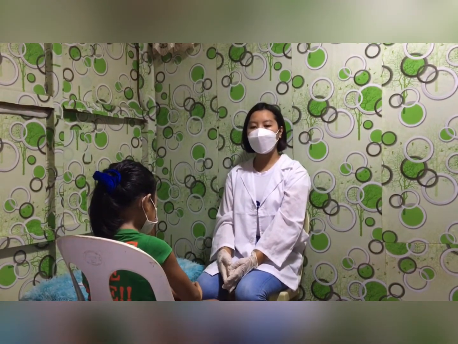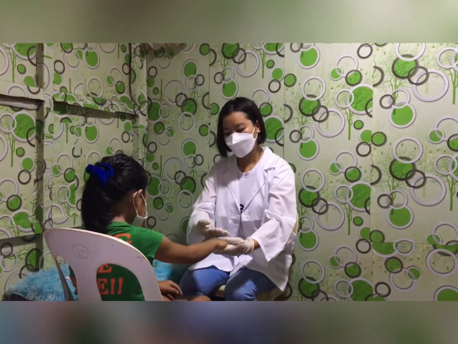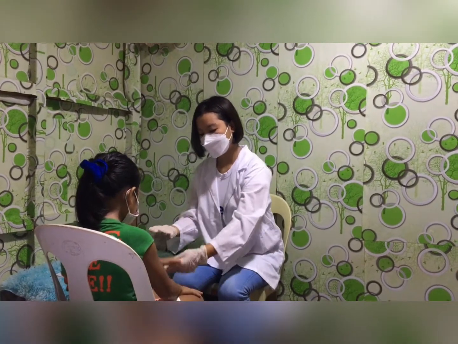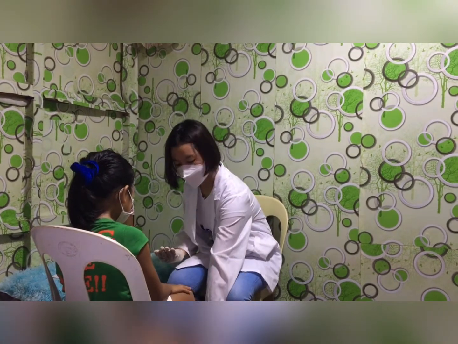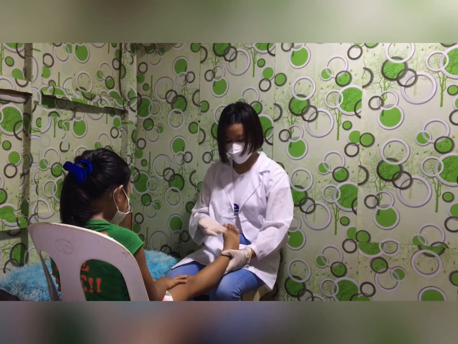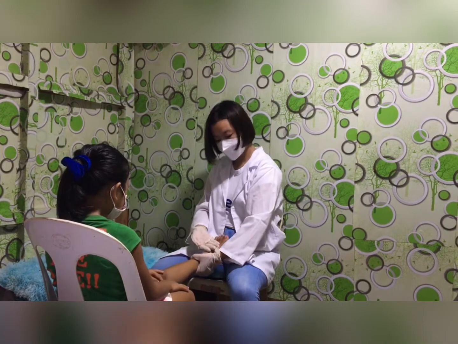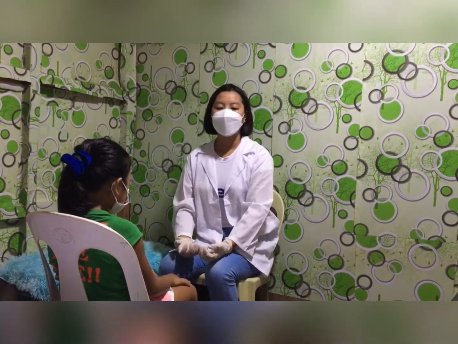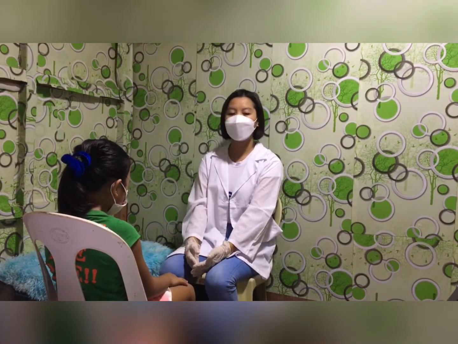Compare the two feet and the two hands using the back of your fingers. And the temperature of the feet and the hands is the same.